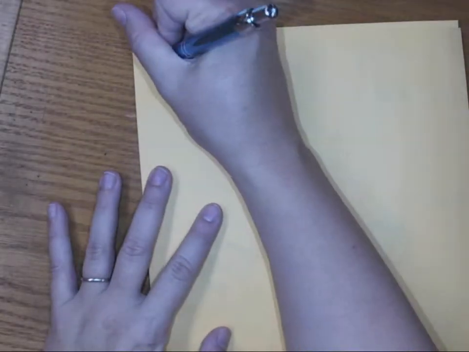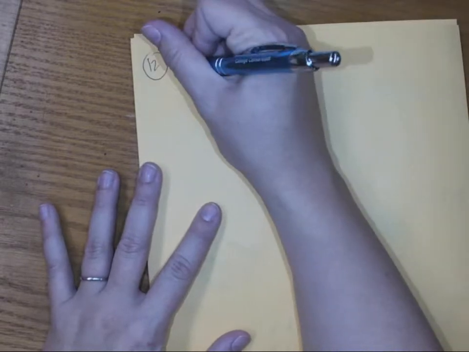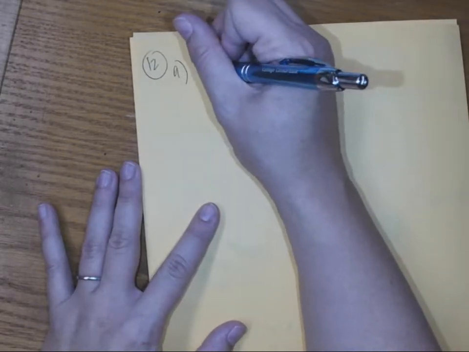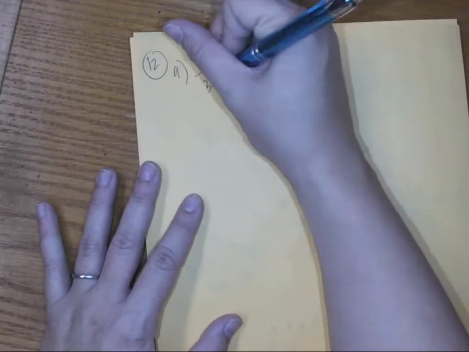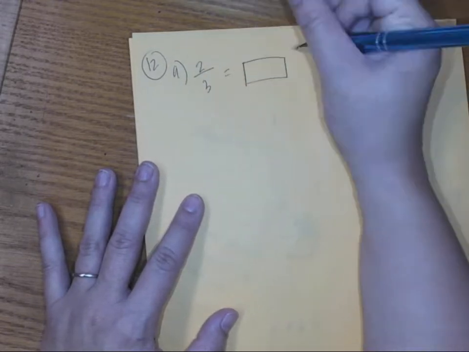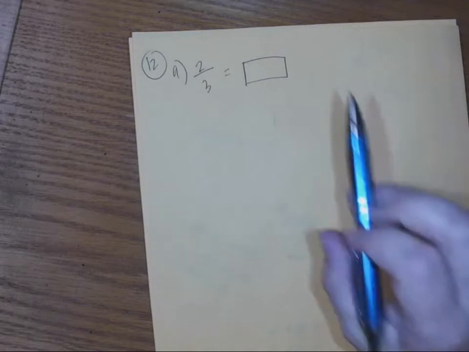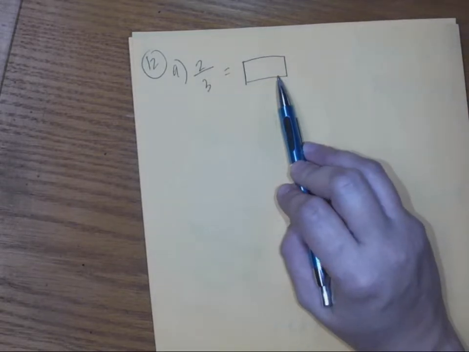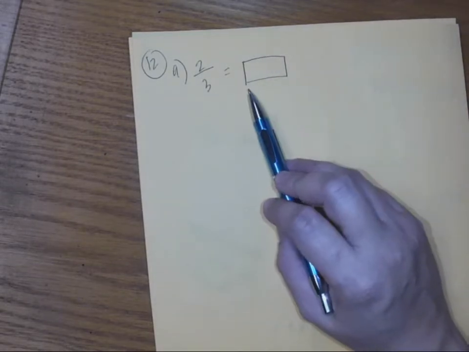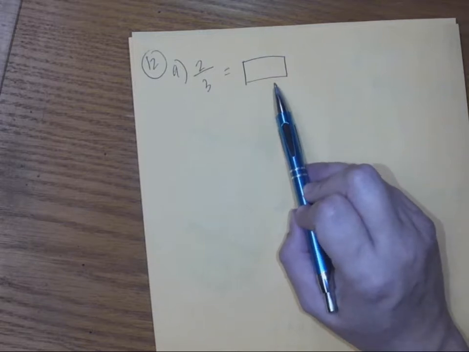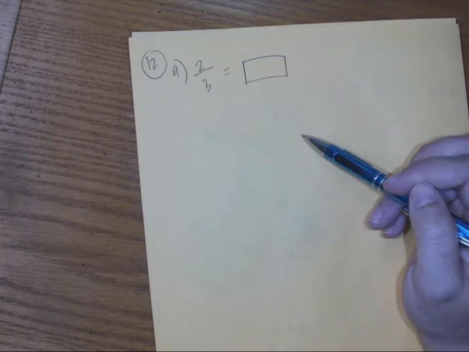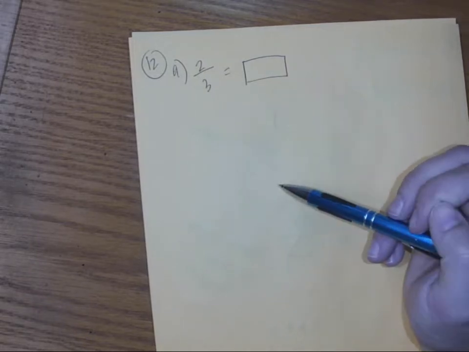So for part A, we're given that this rectangle is 2/3. I went over this before the last exam: you can only draw that rectangle. You can't add on to it, you can't make it smaller, you can't make it bigger. You have to draw this rectangle and draw multiple of them and shade it, or shade in less of it if you need less of that.